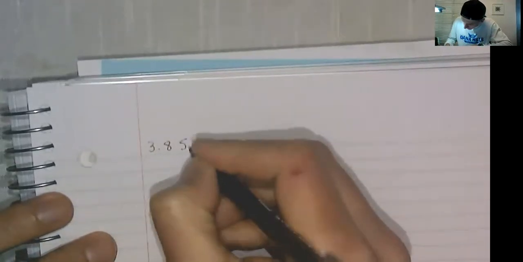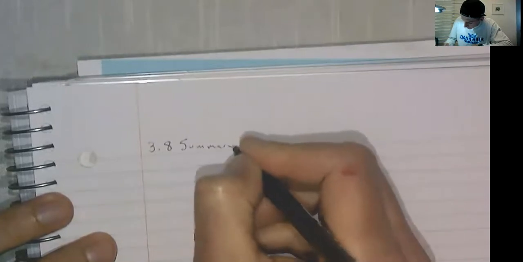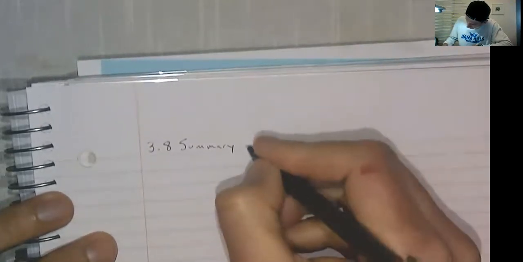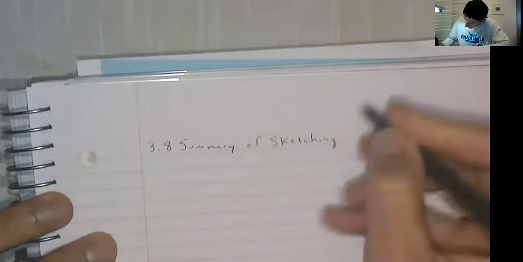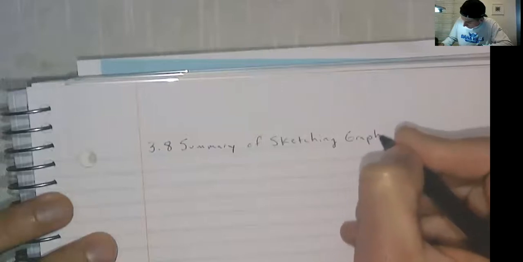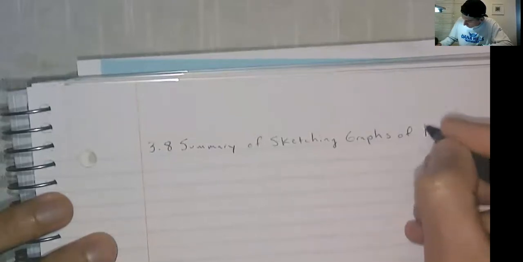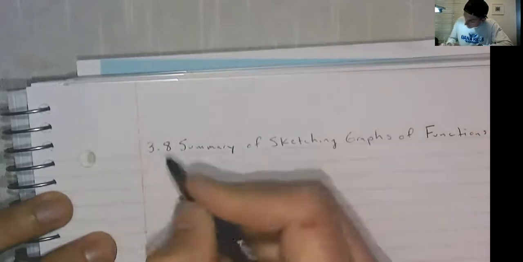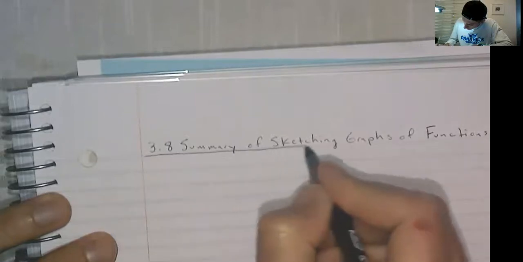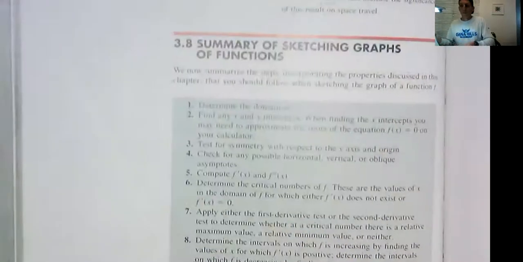3.8, Summary of sketching graphs of functions. Oh, it's going to be real fun. Okay, and we'll use this green box on page 276 as sort of our roadmap, so to speak.